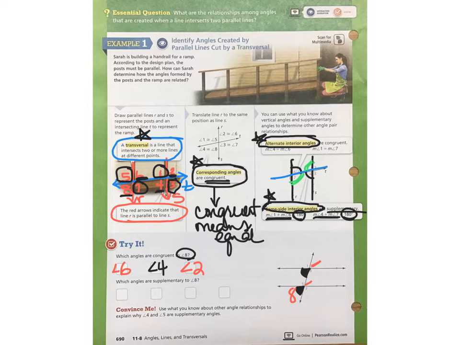Now the question asks us which angles are supplementary to angle 8. Not congruent, but supplementary. So let's look at the angles that are equal to angle 8, such as angle 4. So what angle would be supplementary to angle 4? Well, in this case, it would be angle 5. It's also on the inside of that figure, on the left side of the transversal. Then as we look across, remember angle 2 was equal to angle 8. So that's this one, angle 2. And what angle is supplementary to angle 2? That would be angle 3.